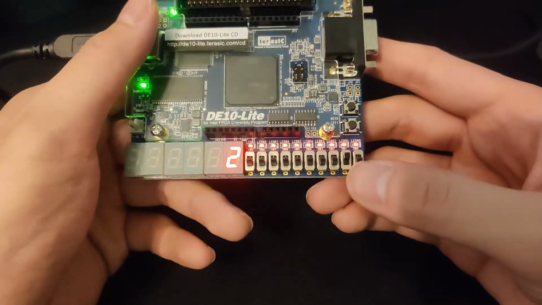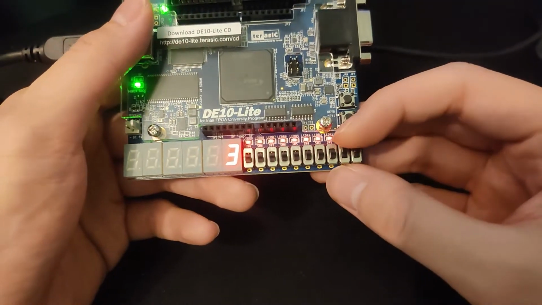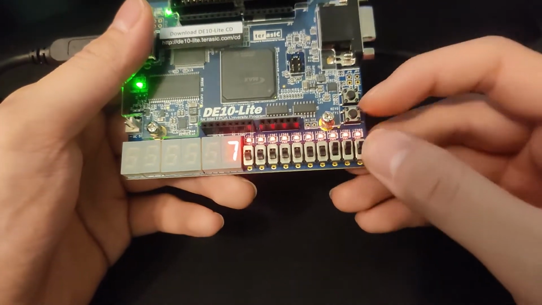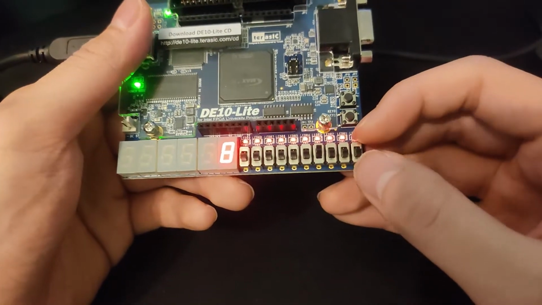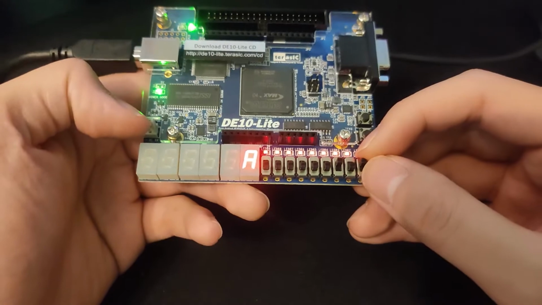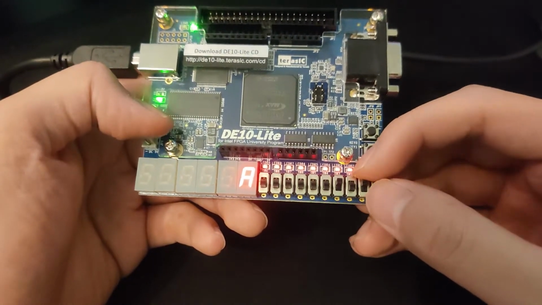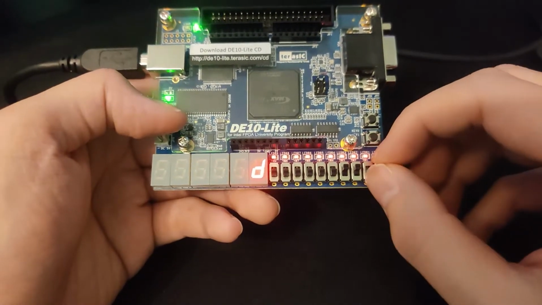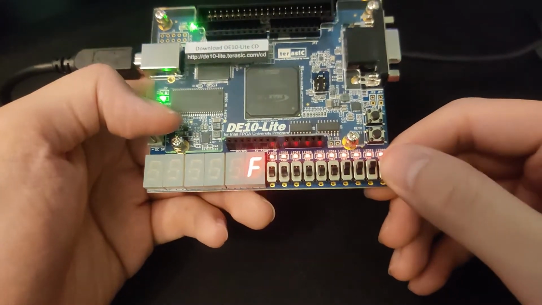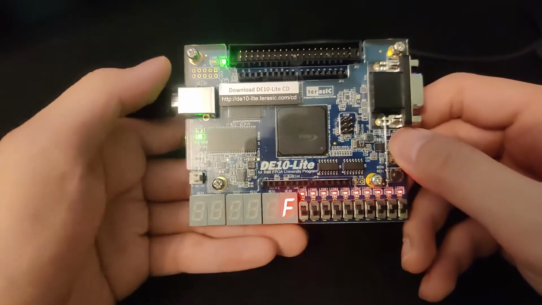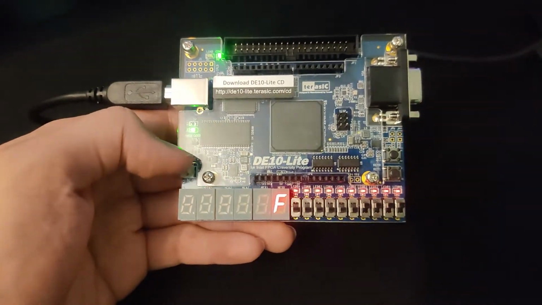So if you see me cycle through this, you'll see 3, 4, 5, 6, 7, 8, 9, A, which is 10, the 10th character in hexadecimal, and then switch that to B, go to C, D, E, and then F, which is all the switches up. So that was the demonstration of this project.